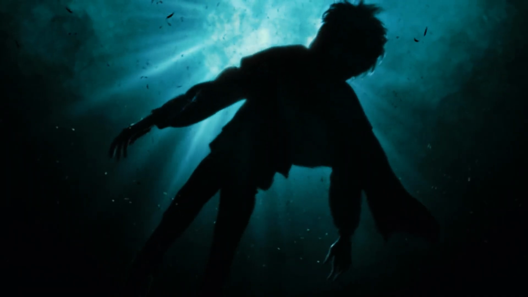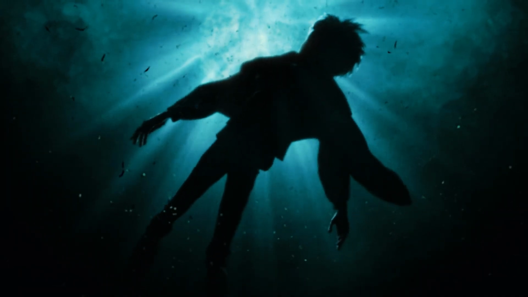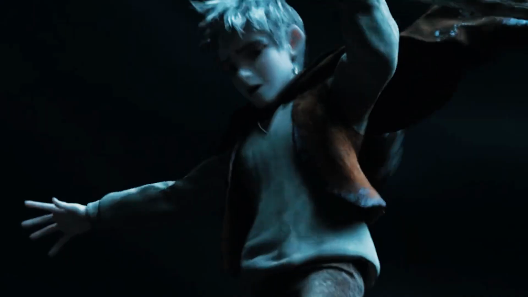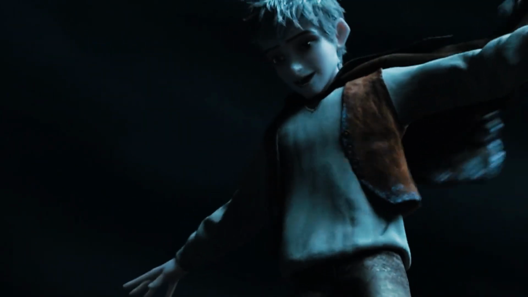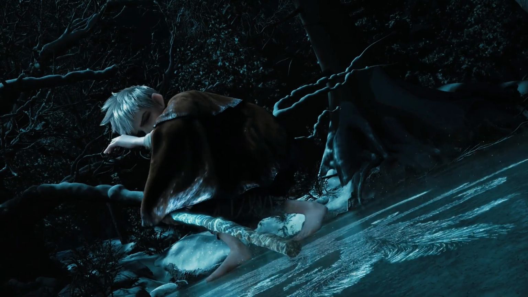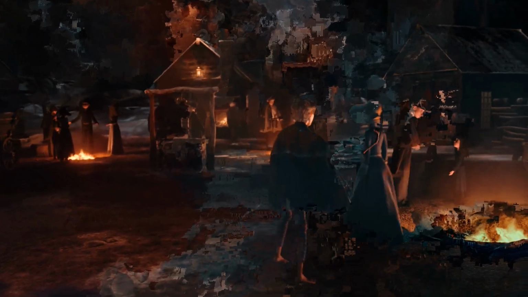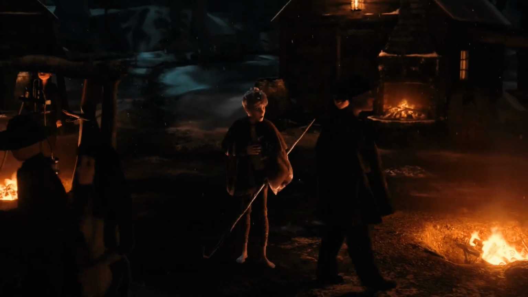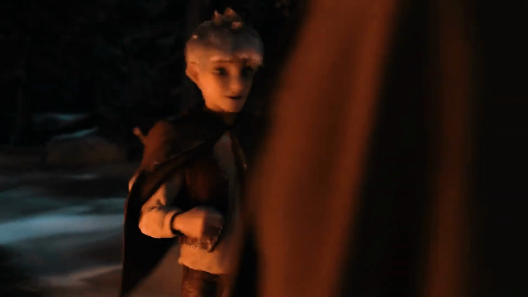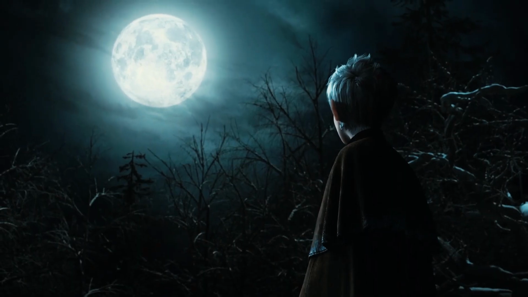The film opens with a young boy named Jack Frost plunging into the water and then resurfacing, where he is suddenly able to fly by using a wooden staff. He discovers that he possesses magical ice powers and proceeds to explore the woods. Upon entering a nearby town, Jack tries to interact with the people, but to his dismay, they are unable to see or touch him. All he knows is his name, which he learned from the moon.